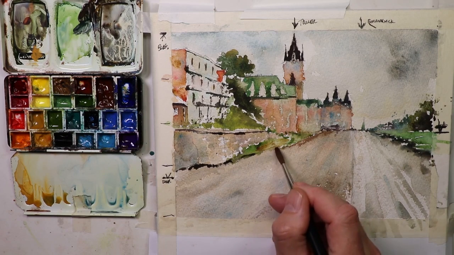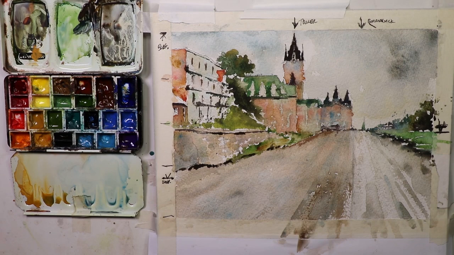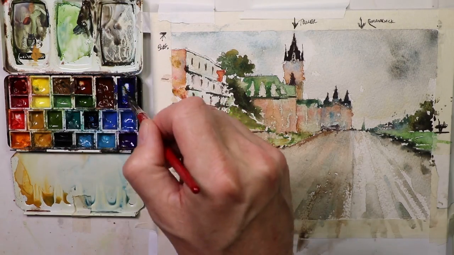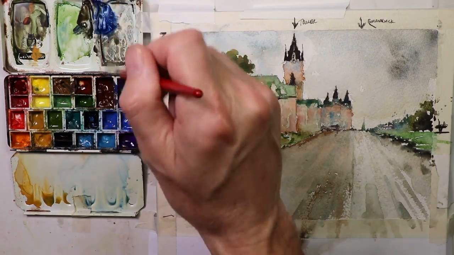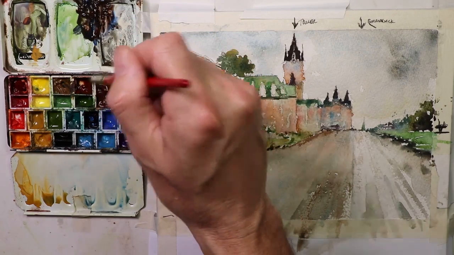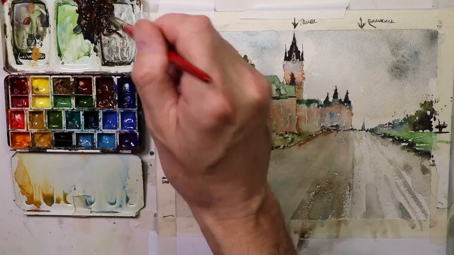French ultramarine blue, burnt umber, burnt sienna, maybe some raw umber.